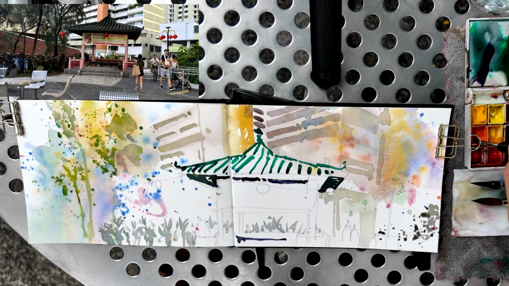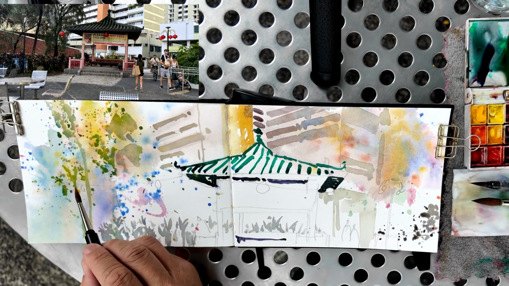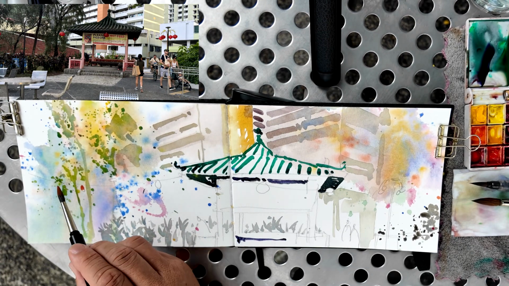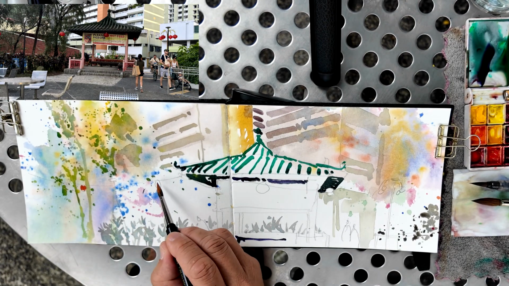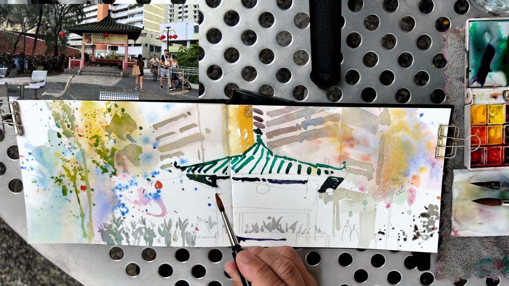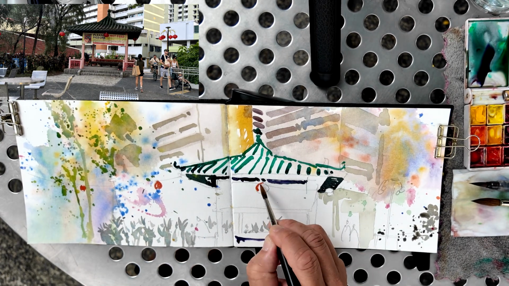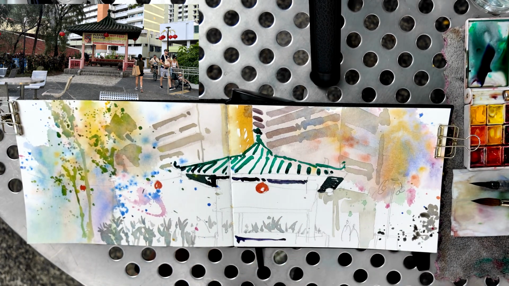Okay, now I'm ready to put in some red. When you want a bit of strong contrast with green, you put red. With red, you put green. They are Christmas colors. They are there for a reason, because they are complementary and they are just going to pop when next to each other, right?